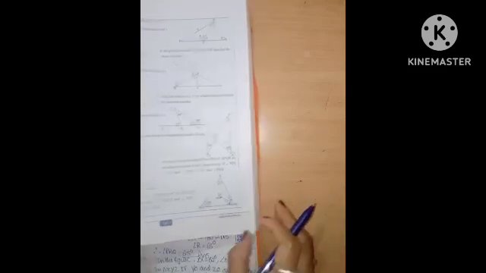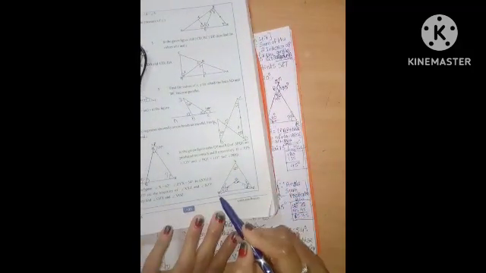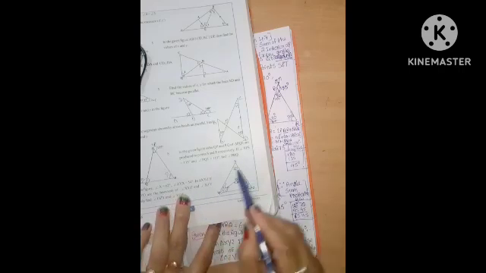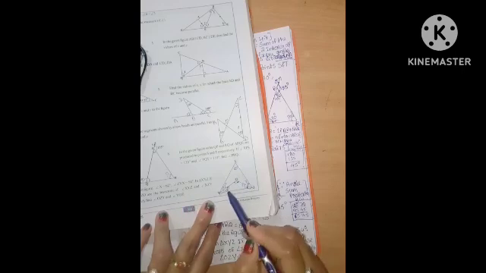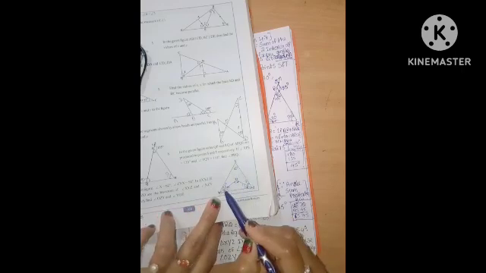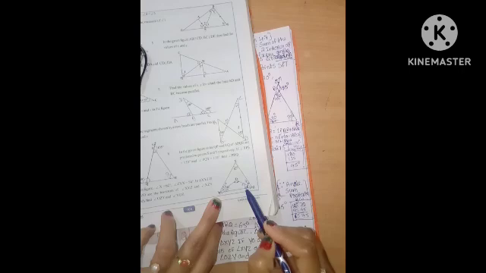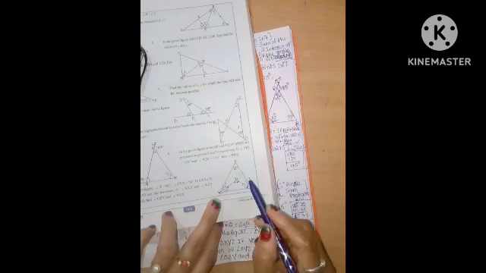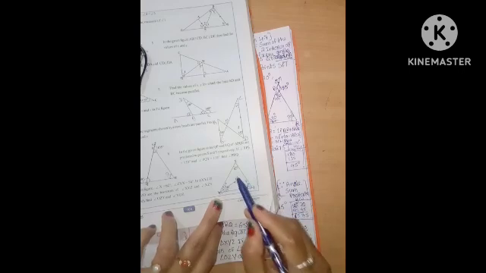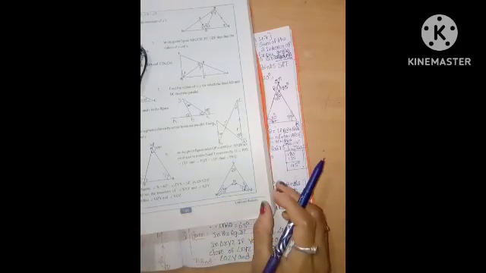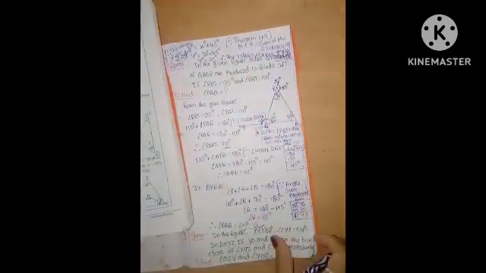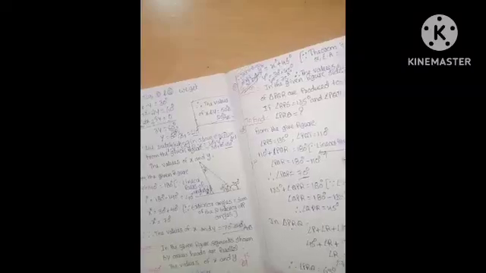Very simple. Once observe this problem, Gagan Sai. This is one triangle, XYZ. In triangle XYZ, the sum of the three interior angles is equal to 180 degrees. We know that property. Using that property, we get the Z value. Using the angle sum property, we get the Z value.